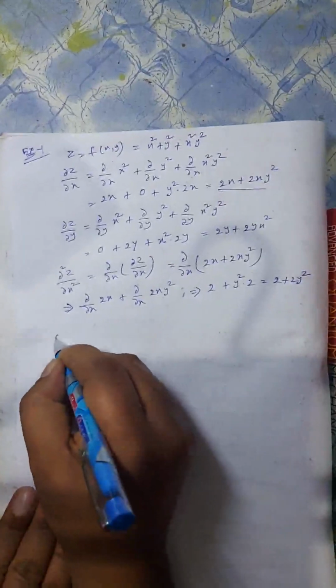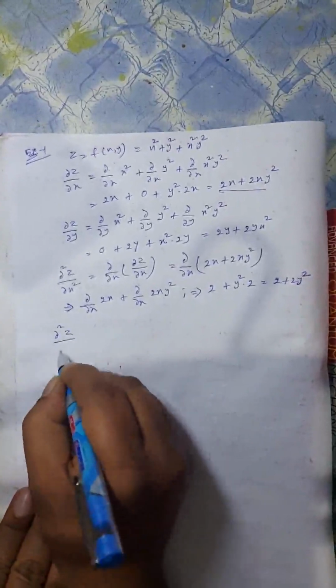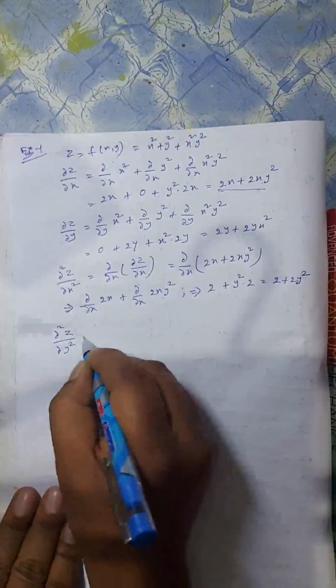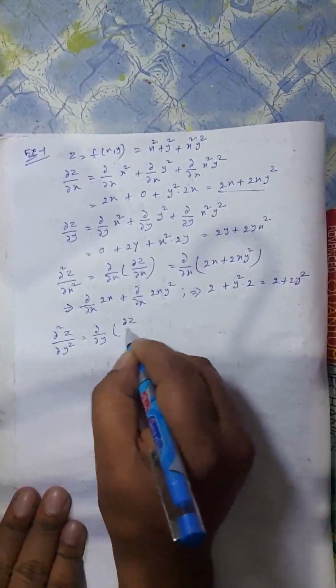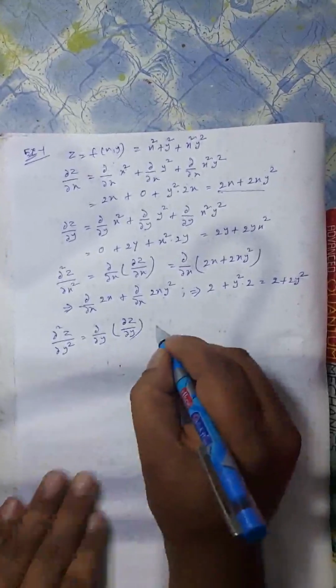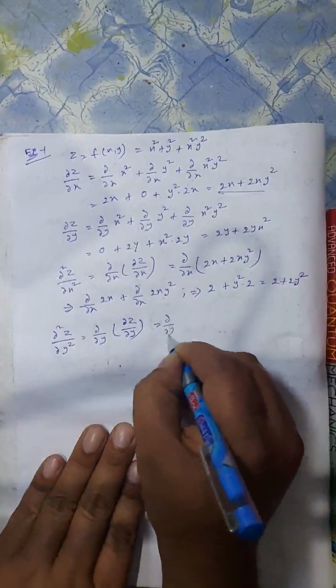Similarly, for ∂²z/∂y², I can write ∂/∂y of ∂z/∂y.